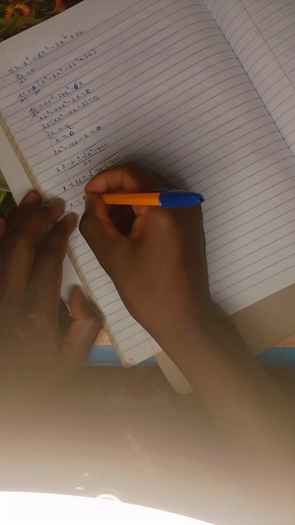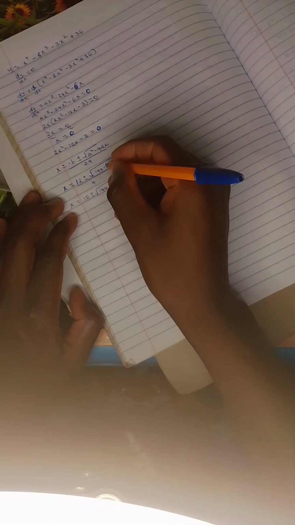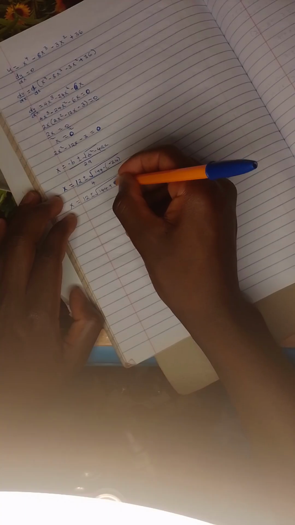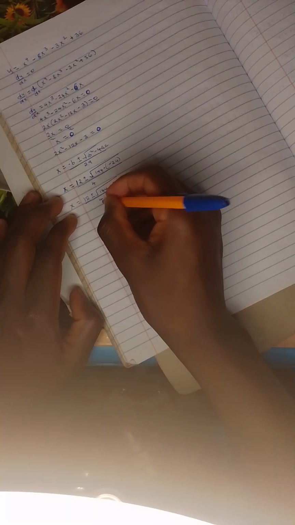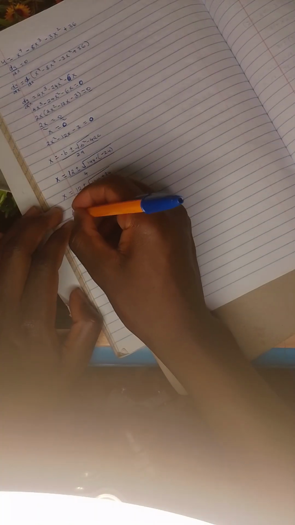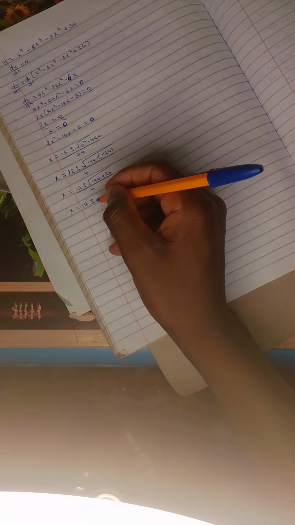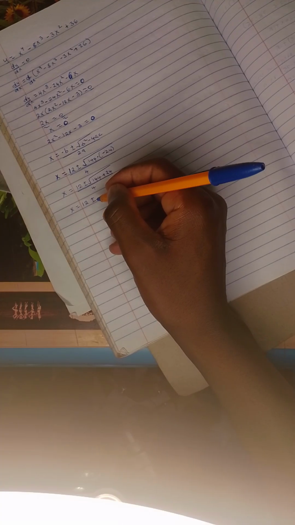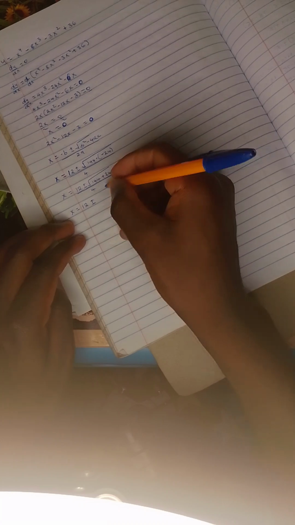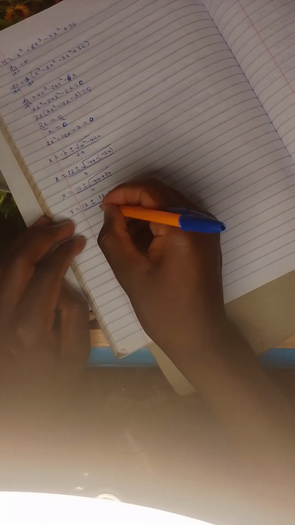So we have x equals 12 plus or minus the square root of 144. Negative times negative gives positive, so positive 24, over 4. So x equals 12 plus or minus, 144 plus 24 is 168. The square root of 168 is 12.96, divided by 4.